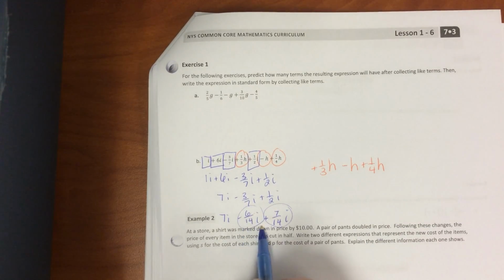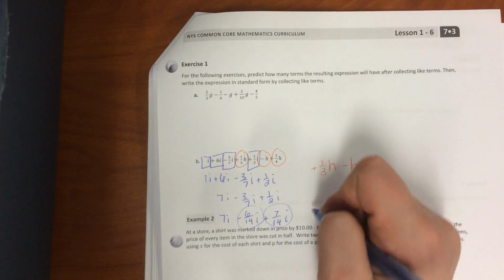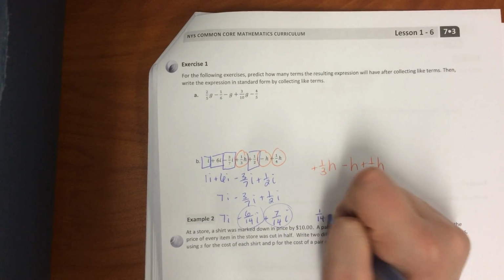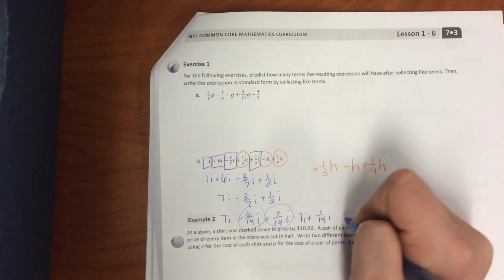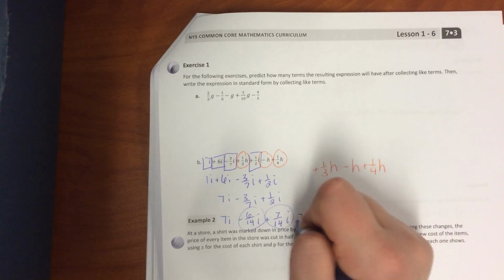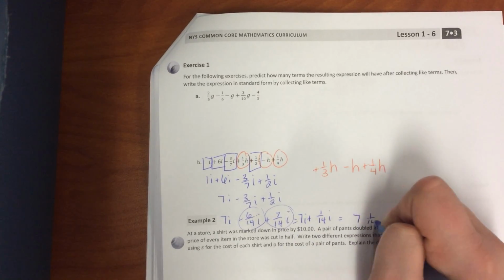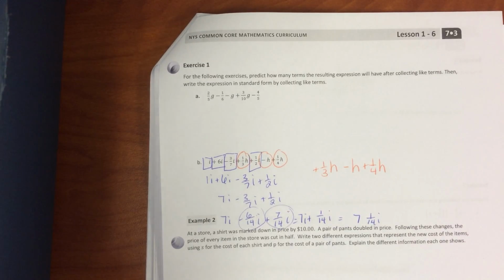Negative 6/14 I plus 7/14 I. I'm going to give you 1/14 I. Then you have your 7I. So all together here you get 7 and 1/14 I. Okay.